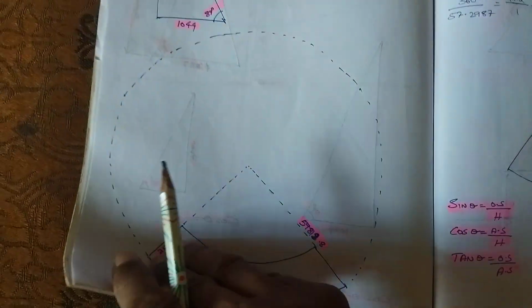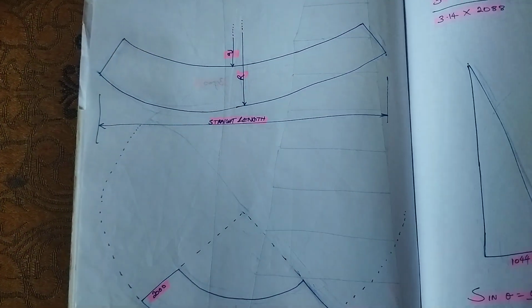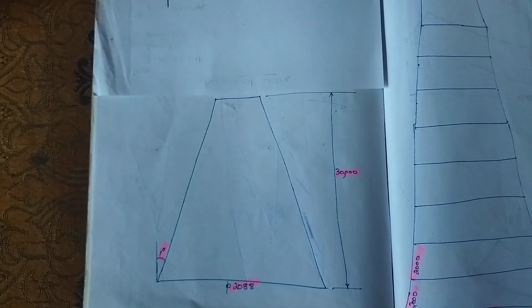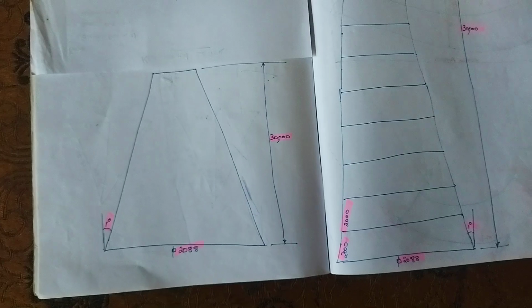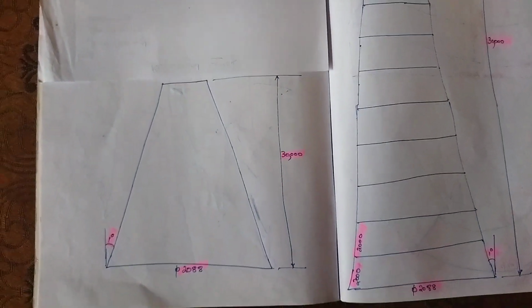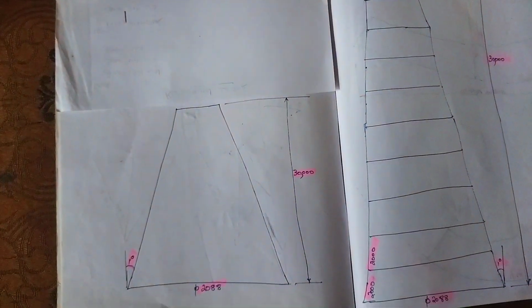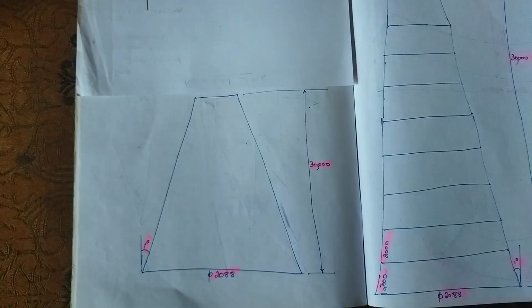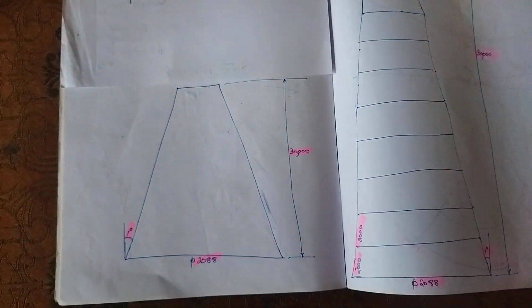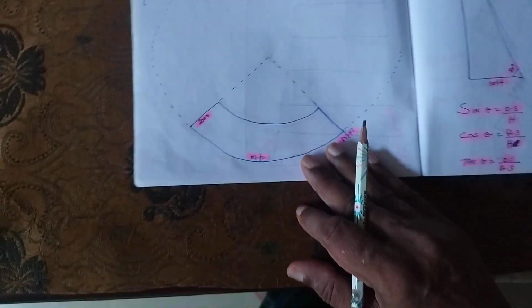Where is that? For getting that measurement, for getting that degree, first of all, we made its approximate development here.